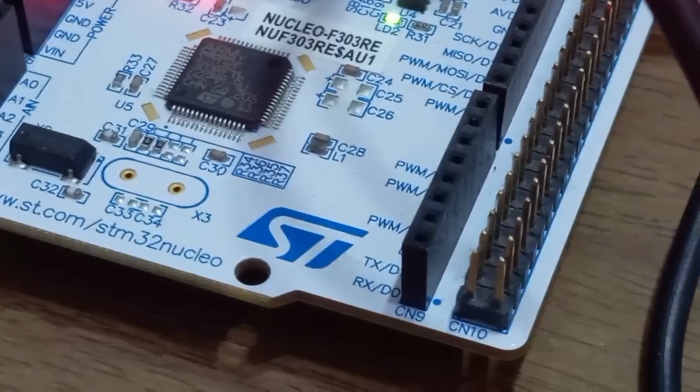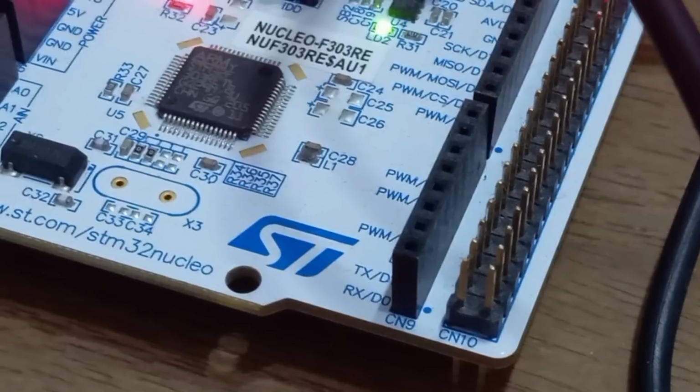There's a new version they launched, which is version 2.0.0. What they did is separate the STM32 Cube IDE from the STM32 Cube MX. For this update, I'm not sure it's a good idea because I see a lot of community members also have some issues.